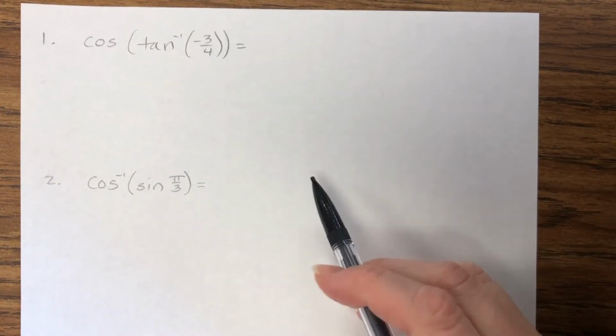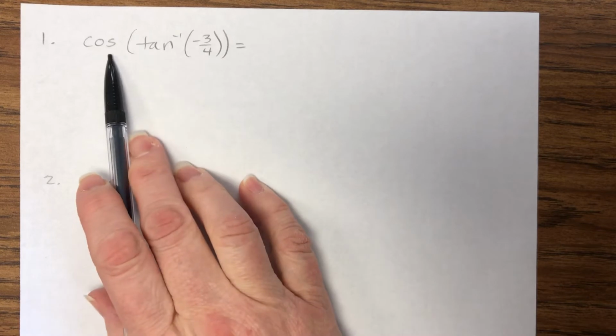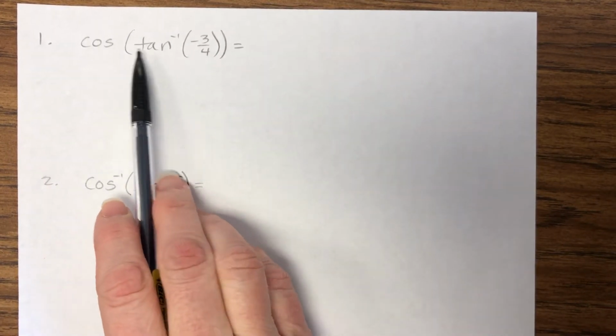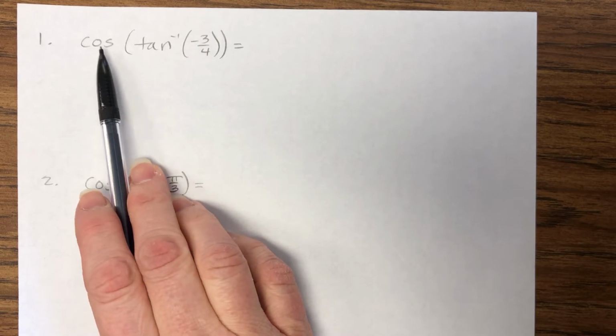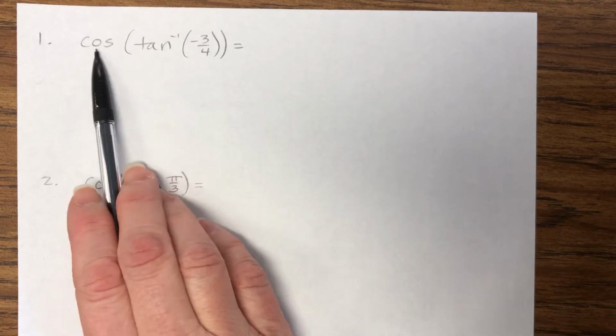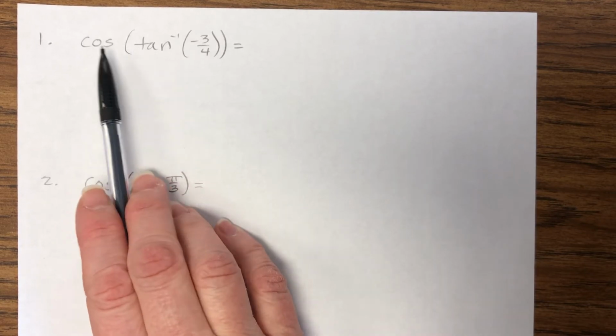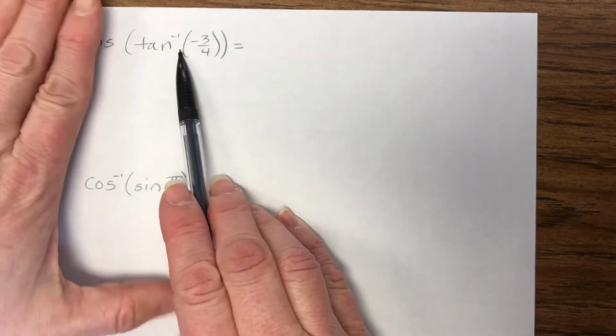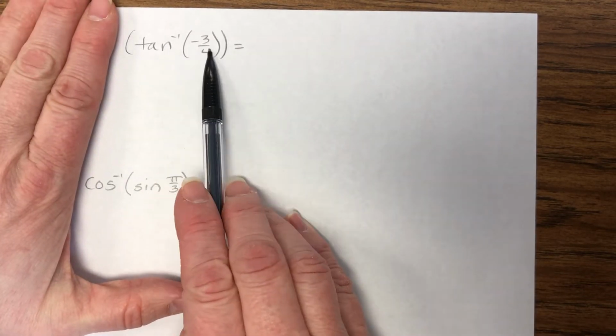Composition of trig functions with two different functions. All the other problems that we just did in the previous lesson both had cosine and inverse cosine, or tangent and inverse tangent. They were the same, they were just inverses. Now we have cosine of inverse tangent. So start on the inside, order of operations, start here.